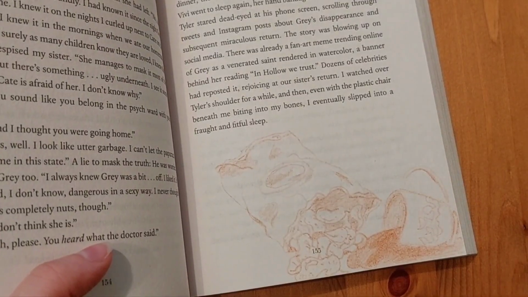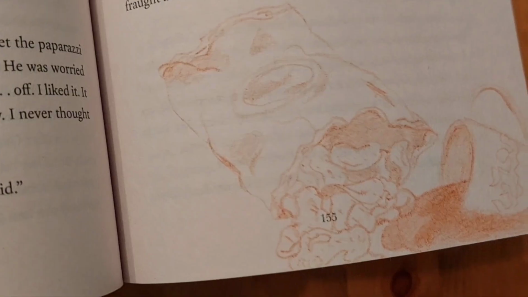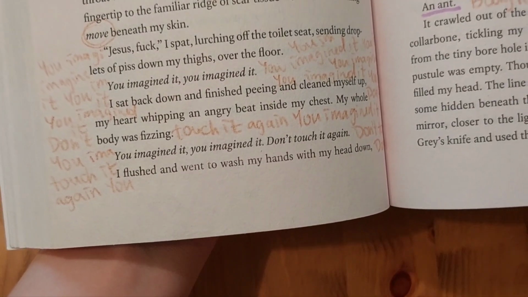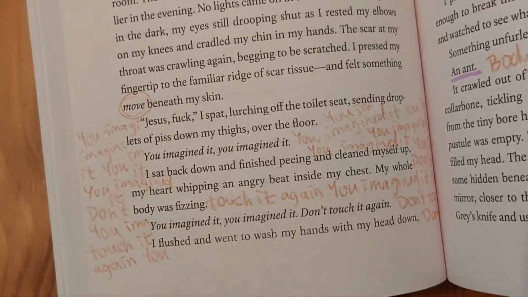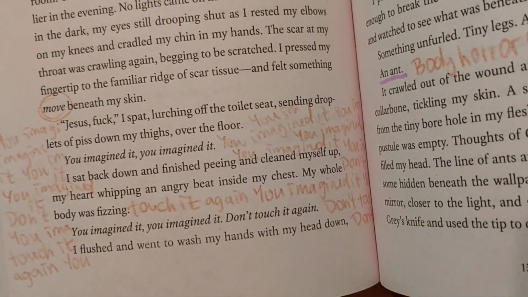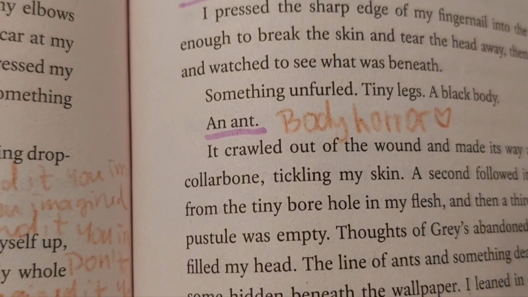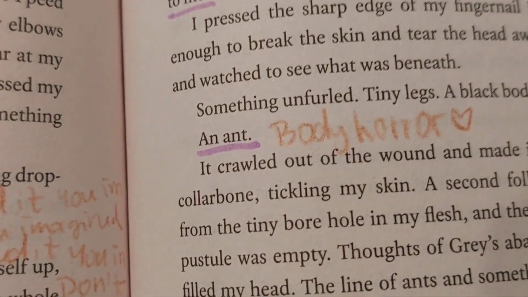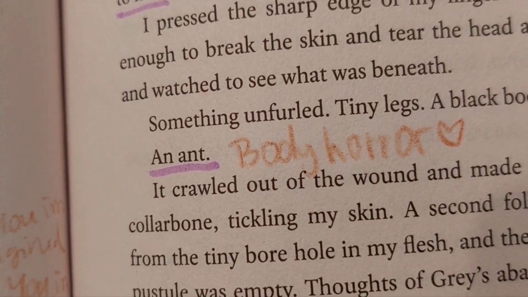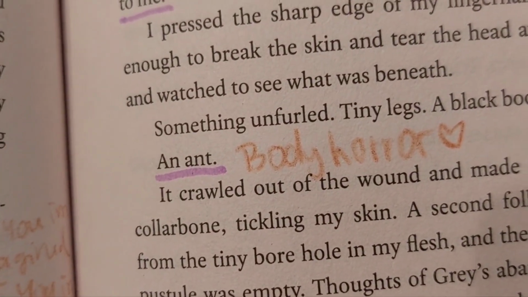Oh, that's one of my favorite pictures I did. I also love that page. It makes you really see how crazy this situation is for the characters. And as I said right here, I love the body horror in this book. It could have been even more gruesome in my opinion, but it's great for a young adult book.